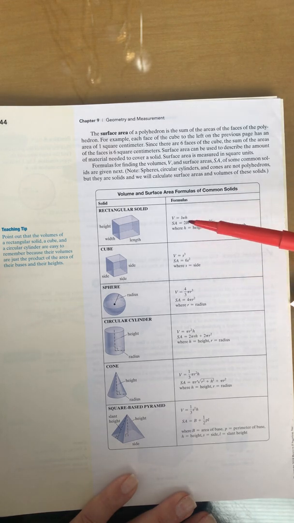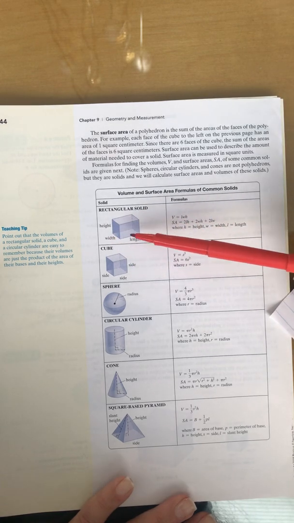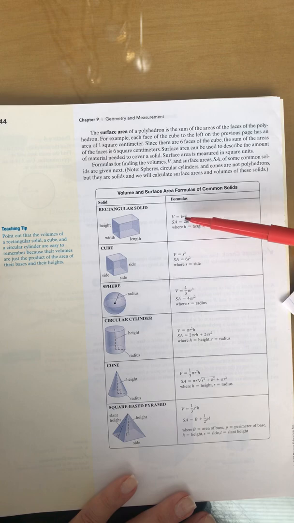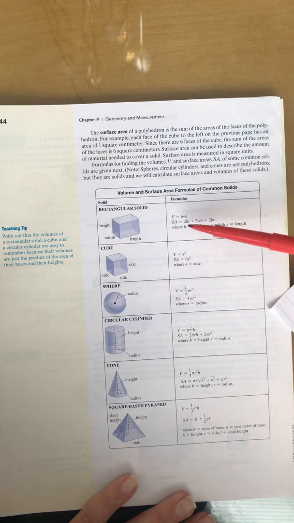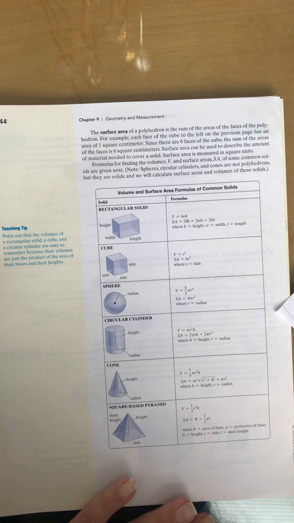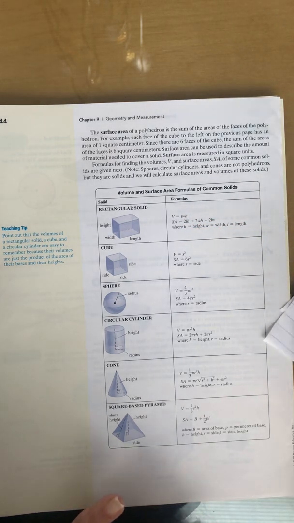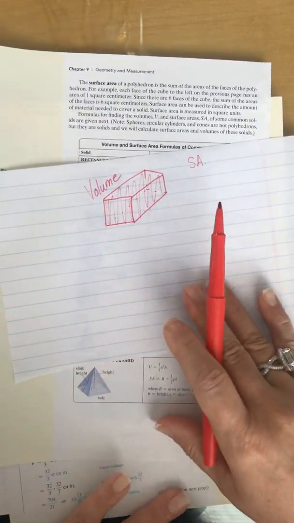So volume of a rectangular box would be length times width times height. So you're just multiplying all three sides. Length, width, height. Surface area, that would be like how much wrapping paper. What you want to do is look at this figure.